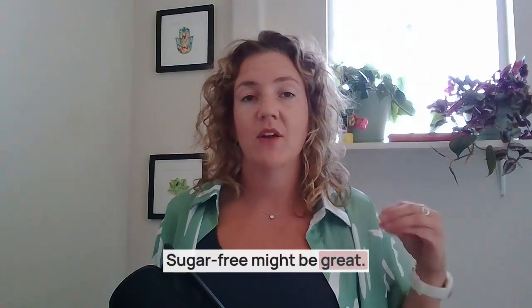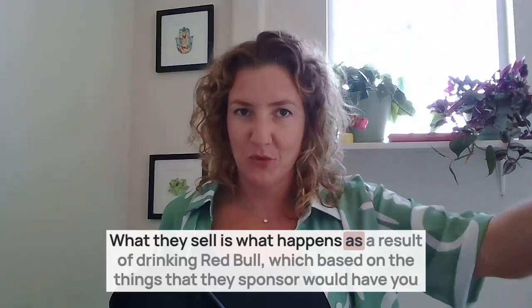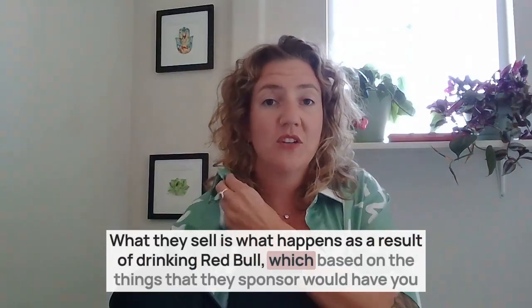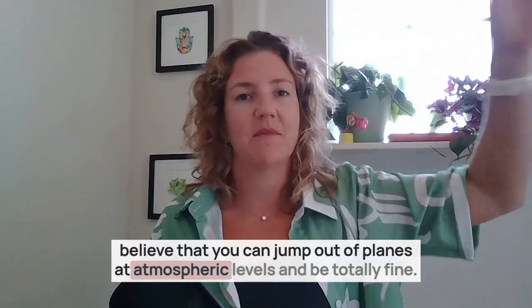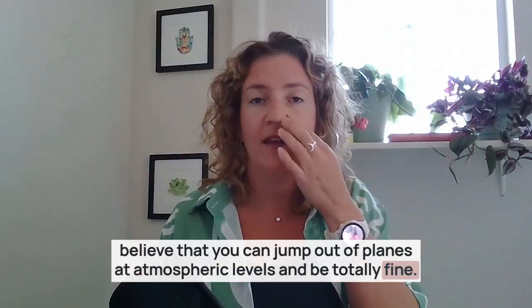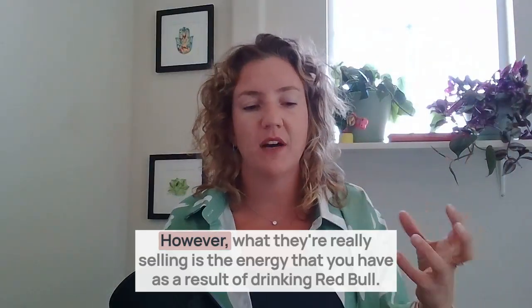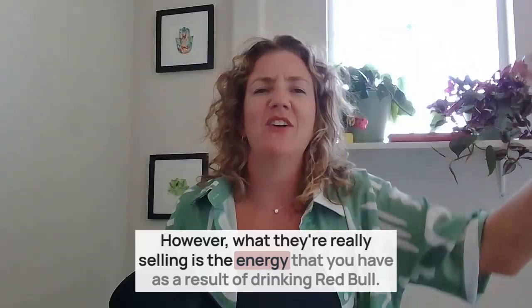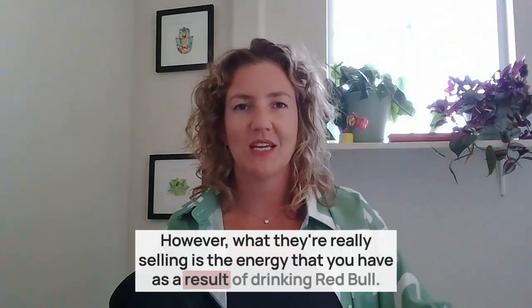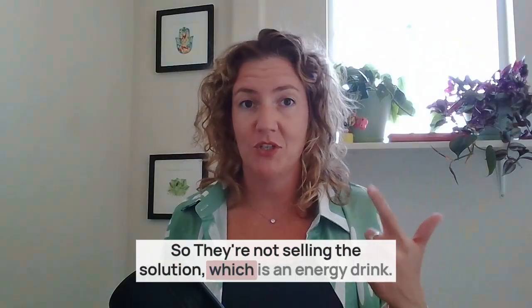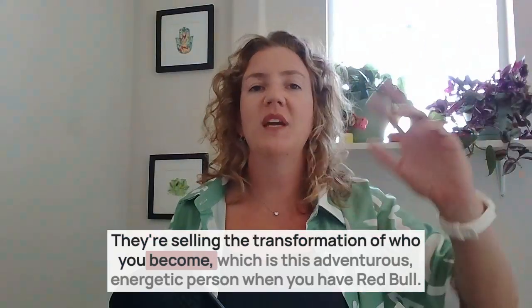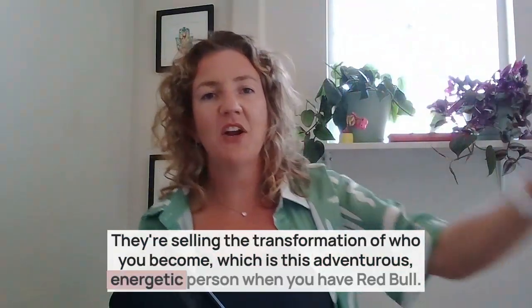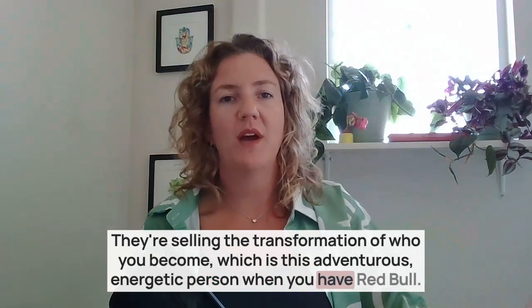Sugar-free might be great. What they sell is what happens as a result of drinking Red Bull, which, based on the things that they sponsor, would have you believe that you can jump out of planes at atmospheric levels and be totally fine. They go for this extreme sports. However, what they're really selling is the energy that you have as a result of drinking Red Bull. So they're not selling the solution, which is an energy drink. They're selling the transformation of who you become, which is this adventurous, energetic person when you have Red Bull.